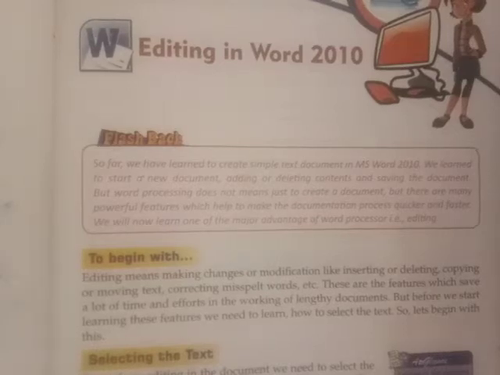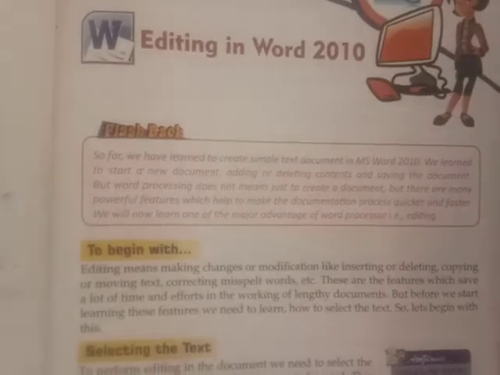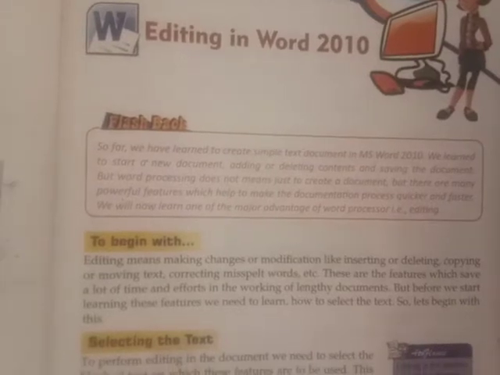Good morning, students. Today we are going to learn the fourth chapter, editing in Word 2010. In the last chapter we saw how to create a simple text document in MS Word. We learned to start a new document, add or delete content, and save the document.